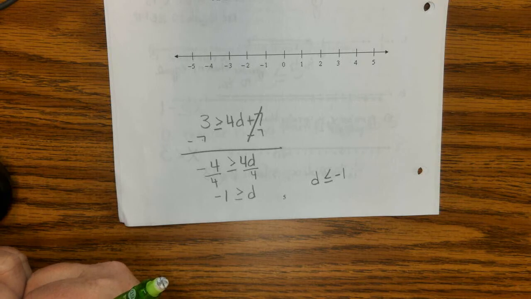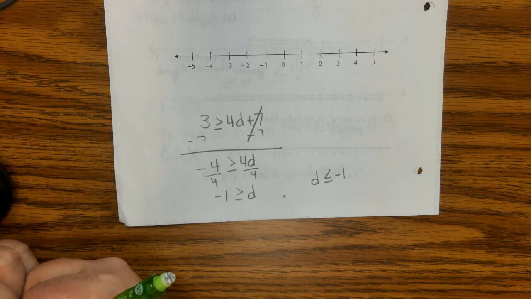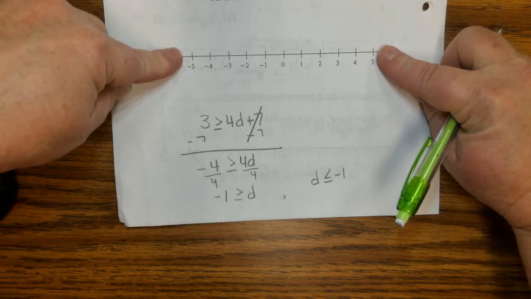Did you need some help? What do you mean change what way? No, it's just easier to graph if I say it that way.